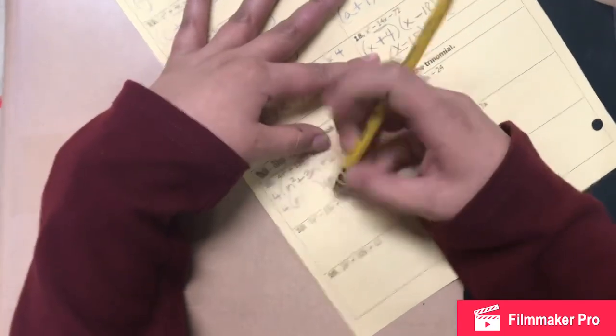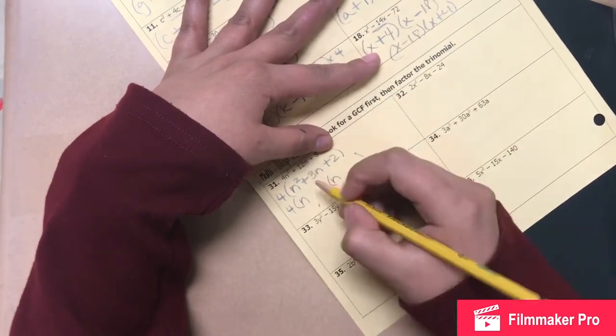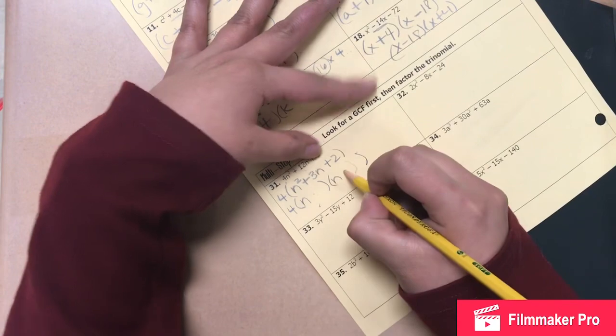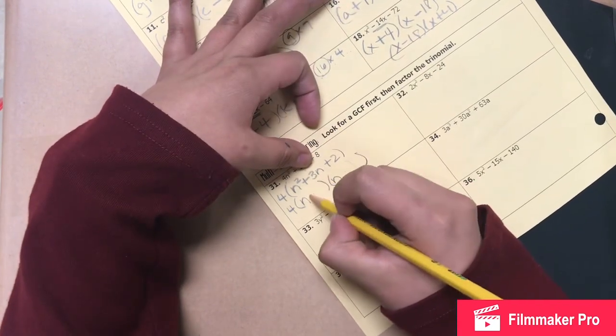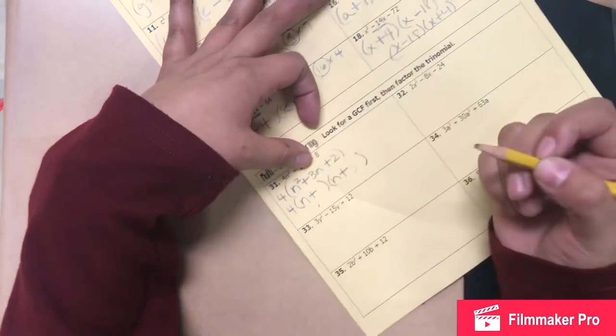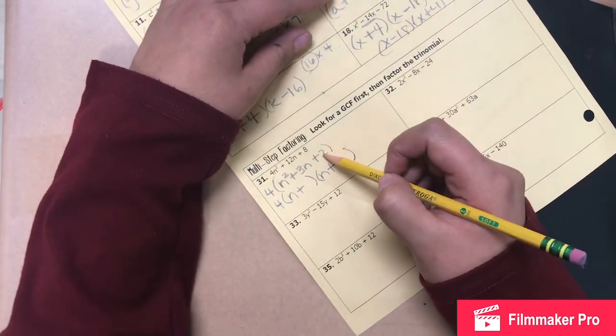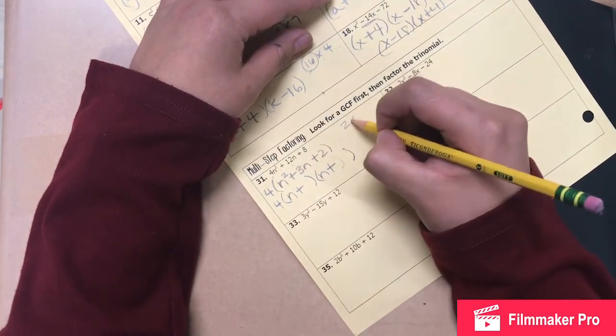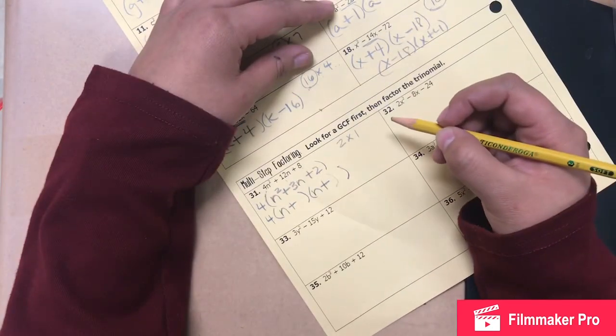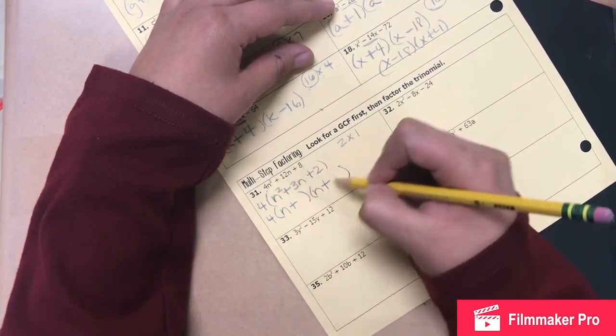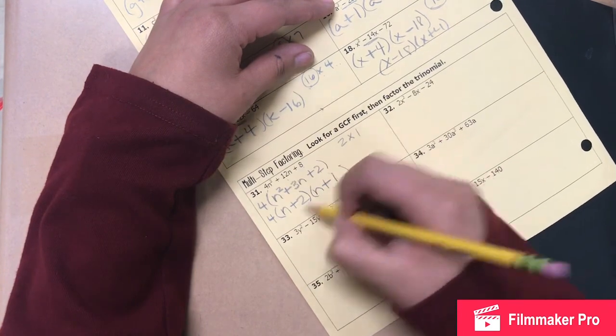Since 2 is positive, the C is positive, that means they're both going to be the same sign. And that means both signs are going to be positive because the B tells me that. Then I read it backwards. Multiplies to get 2, but adds to get 1. And the numbers that come up are 2 times 1. And it doesn't matter where I put the 2 and the 1 because they're both positive.